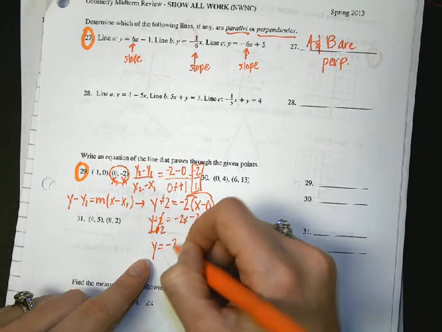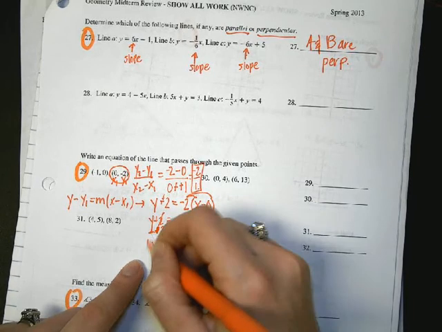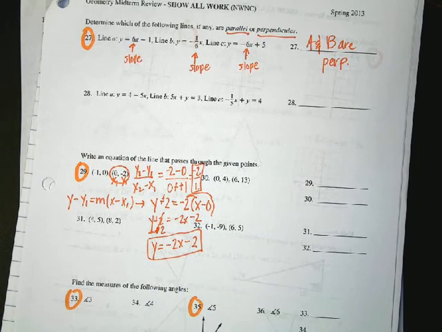You know that you've written the equation for a line when it's in slope-intercept form, where this is your slope and this is your y-intercept.